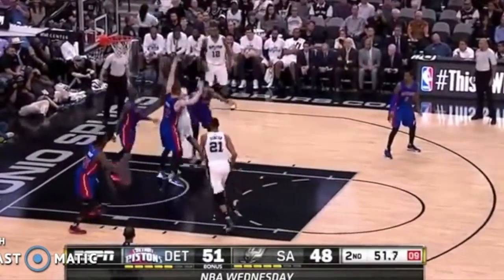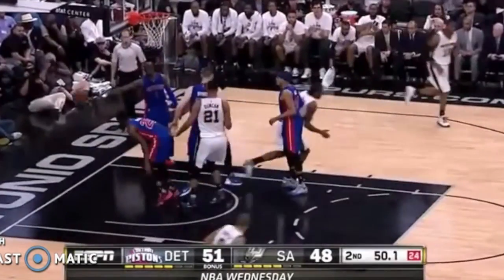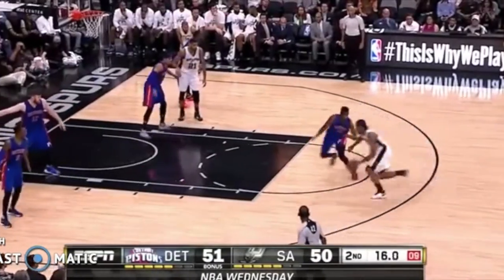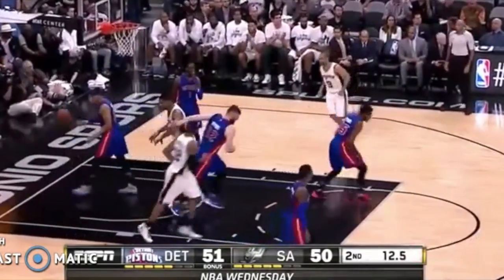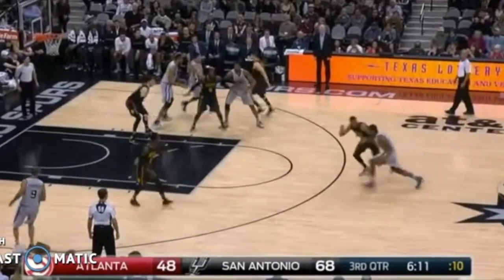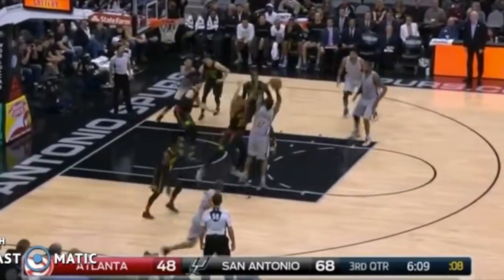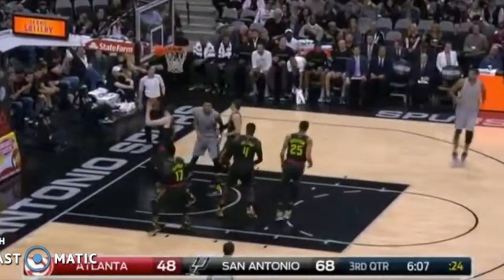Here he takes Reggie Jackson off the dribble, just simply backs him down into the post, and this is what I want to see more from Kawhi. This is where he really thrives, taking smaller defenders down into the post or blowing by bigger defenders in face-up or at the top of the key dribble situations.